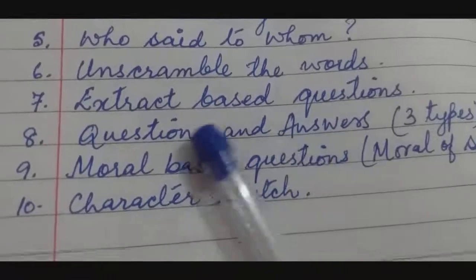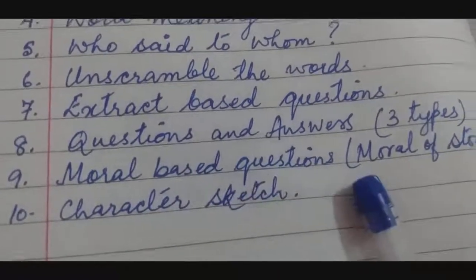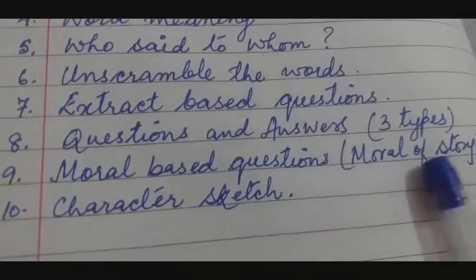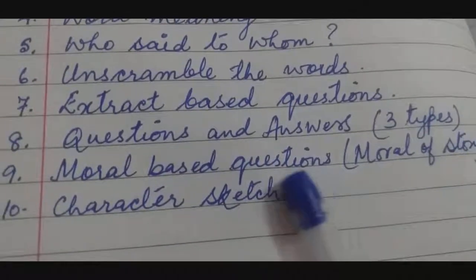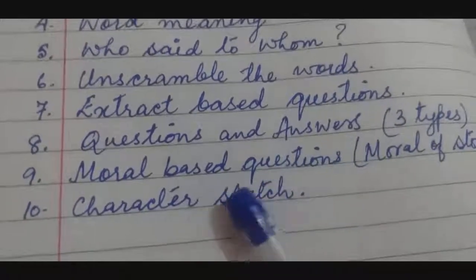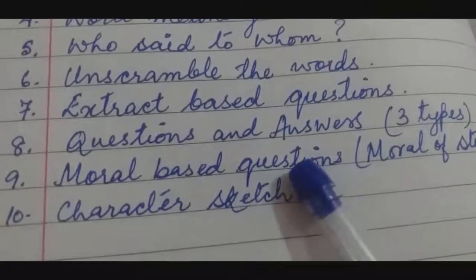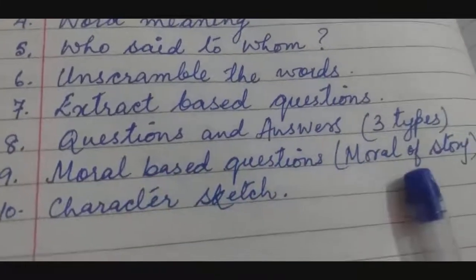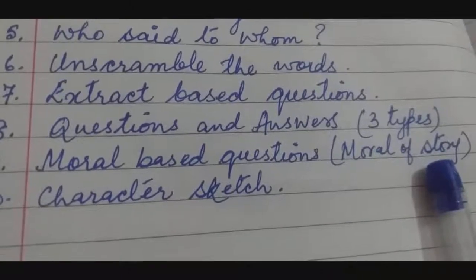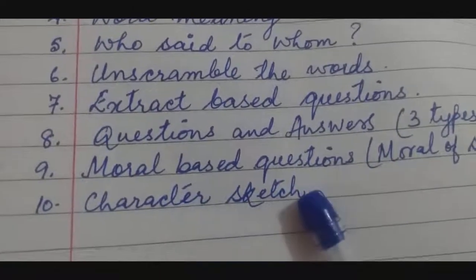Okay. And then next I would be asking you moral based questions. That means moral of the story or central idea of the poem. If in the syllabus I have given you poetry, then you may even get the central idea of the poem. Or I will give you the moral of the story. Clear? And then the last one would be character sketch.